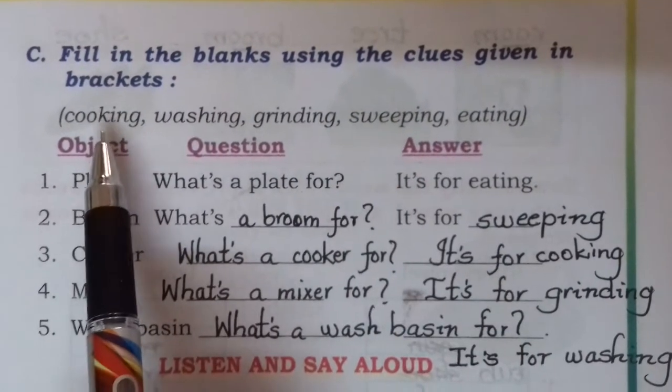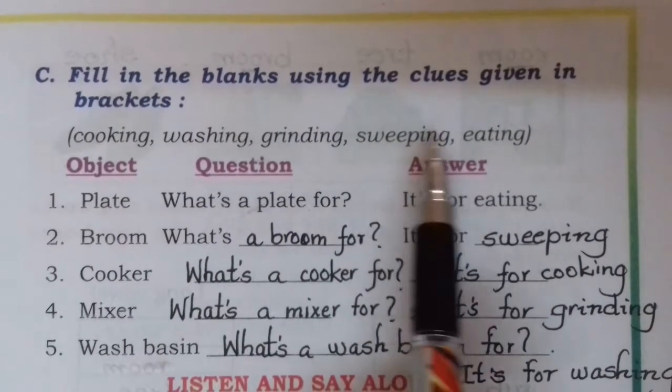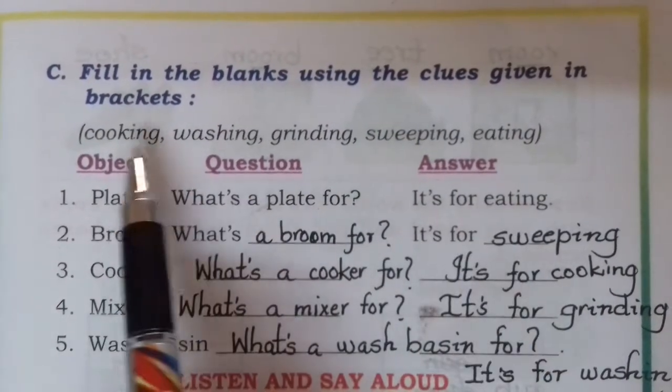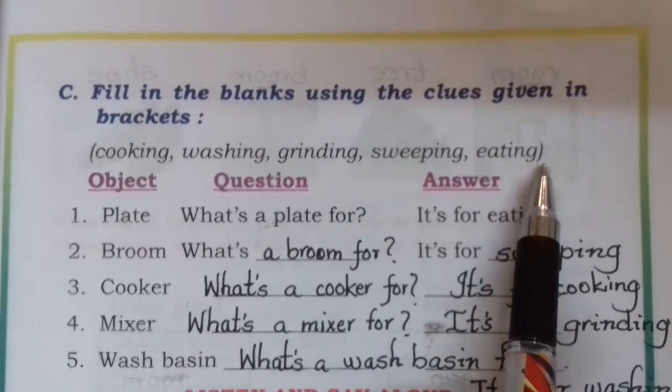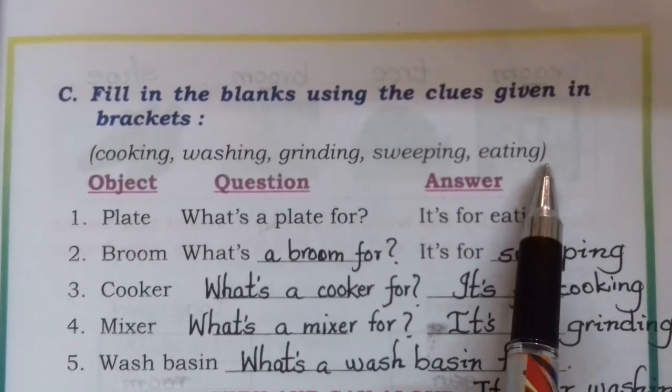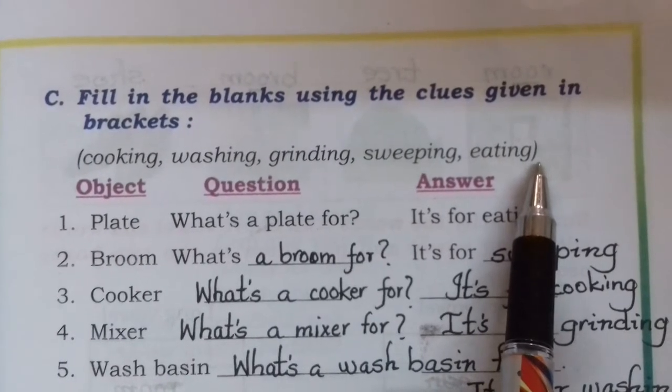Okay children, watch again. Cooking, washing, grinding, sweeping, eating. If you see all these words, these are all verbs, action words that show work. I will be teaching you, then you will understand much more clearly.